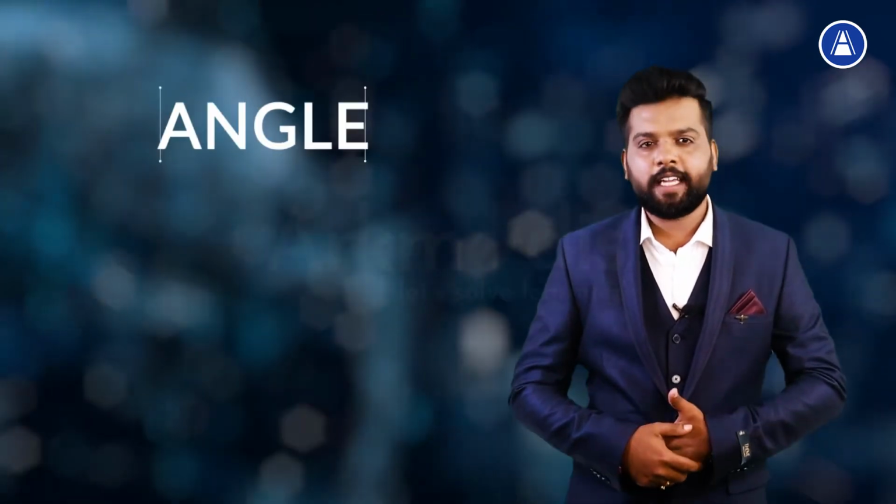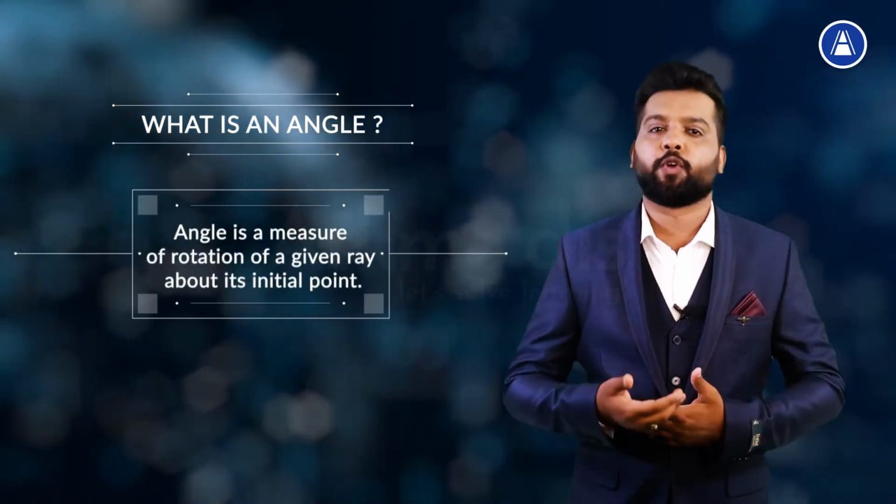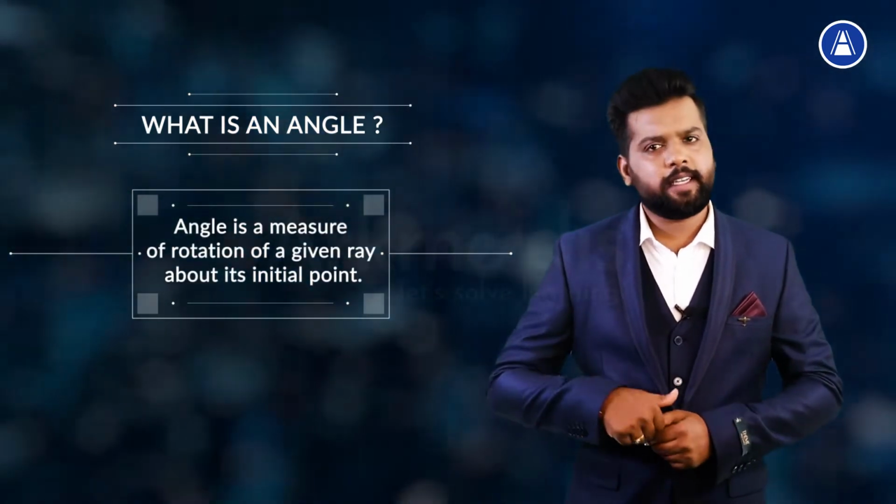The first and important component which we should all know about to deal with trigonometry is angle. So what is an angle? Angle is a measure of rotation of a given ray about its initial point. Did not understand? Okay, look at this.